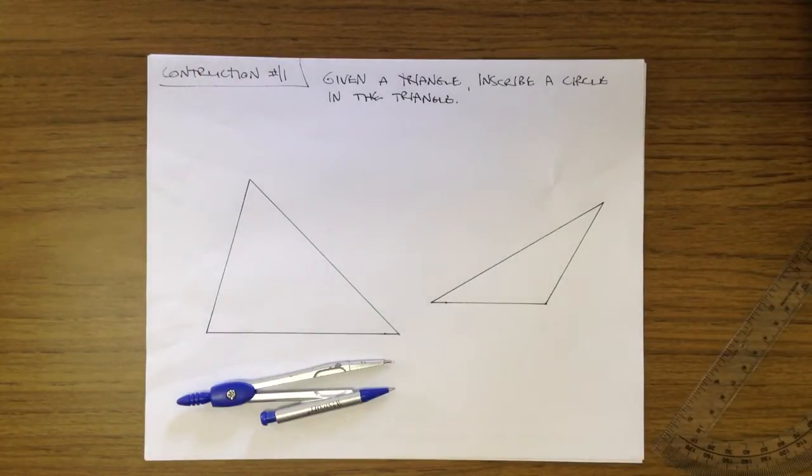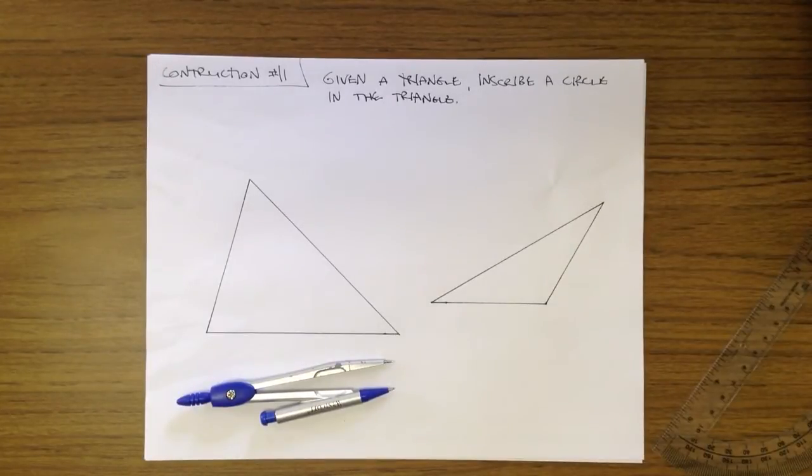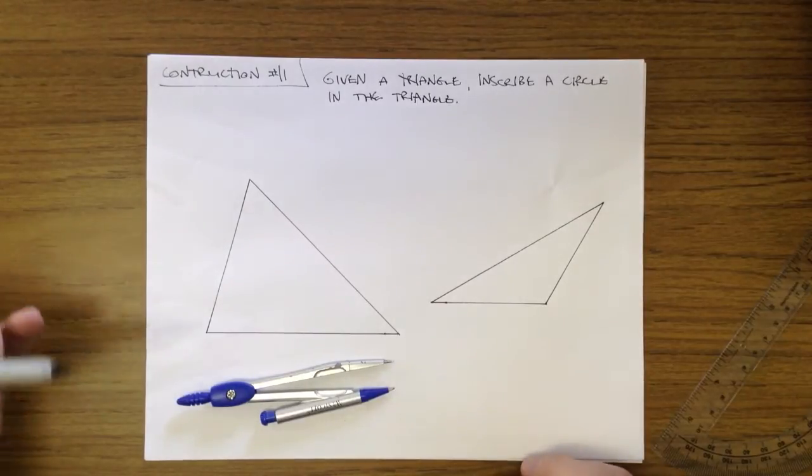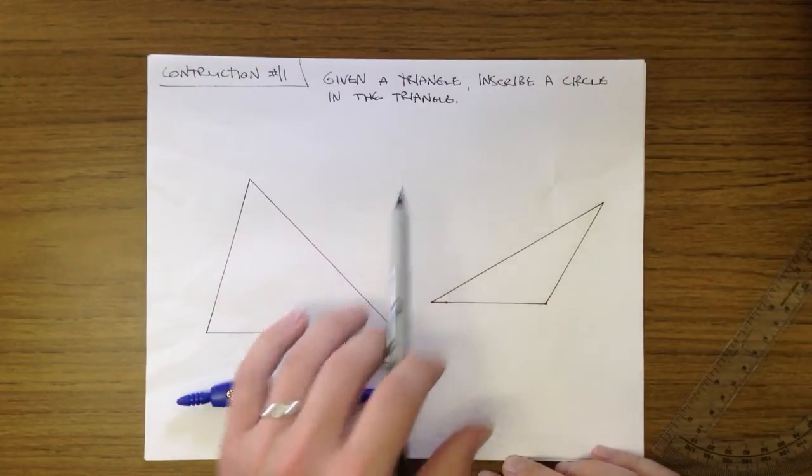This is construction number 11. This is the final construction that we're going to do as a class. And with this one, this is another one that I really enjoy. This is where we're going to be given a triangle, so it's very similar to construction number 10, but we're going to inscribe a circle within the triangle.